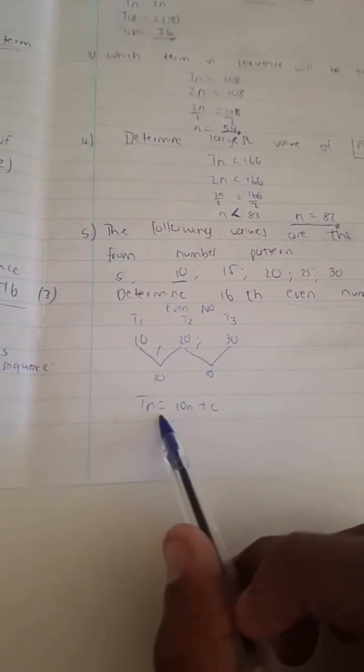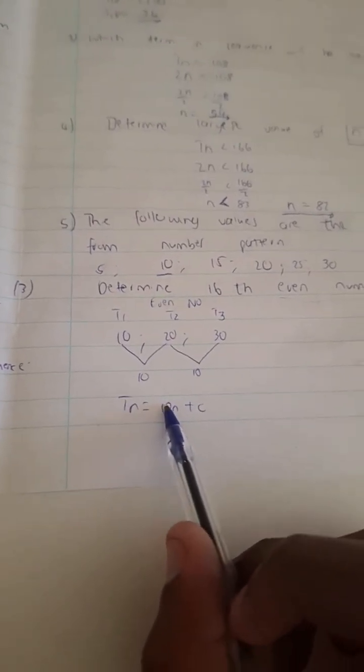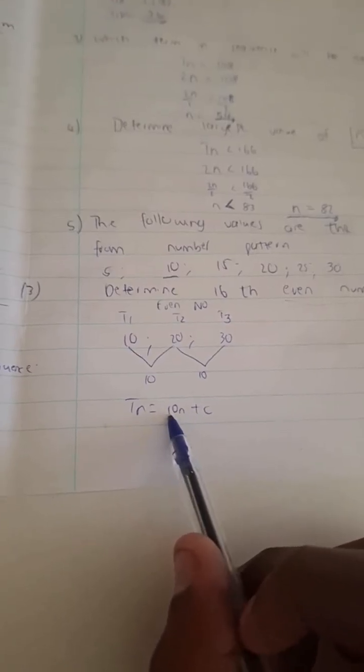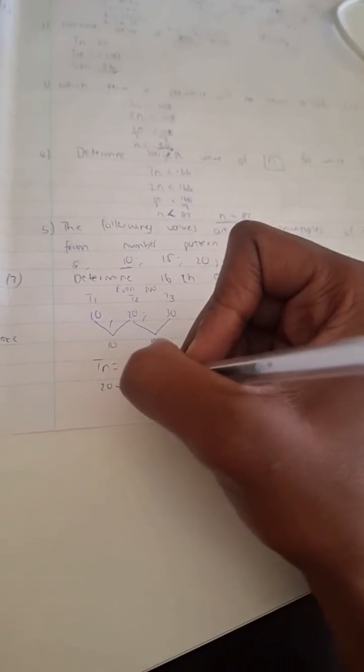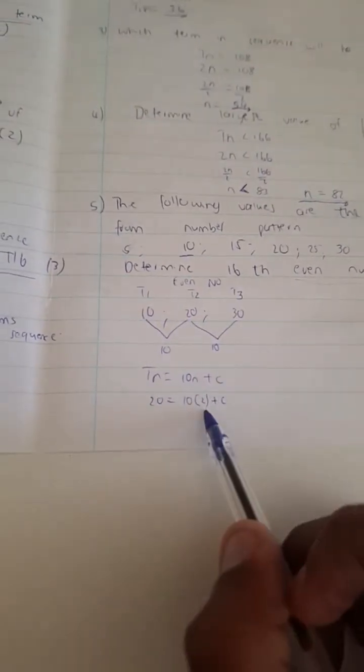If we were to calculate Tn of this particular sequence, it would be Tn is equal to 10n, because the coefficient of n, which is b, is the constant difference. And then if we want to calculate the value of c, remember, we substitute the term 20 and its position, which is 2. That will give us 20.